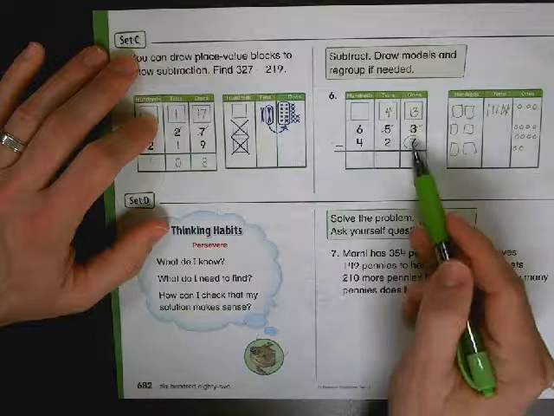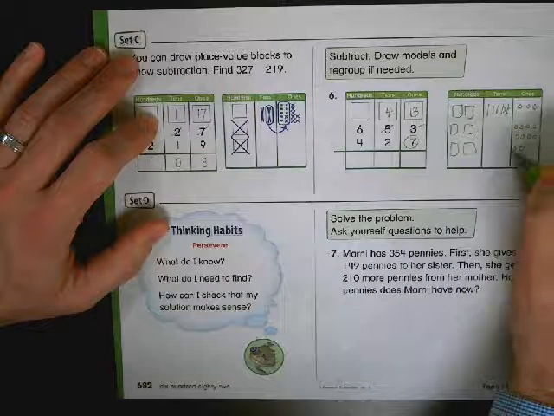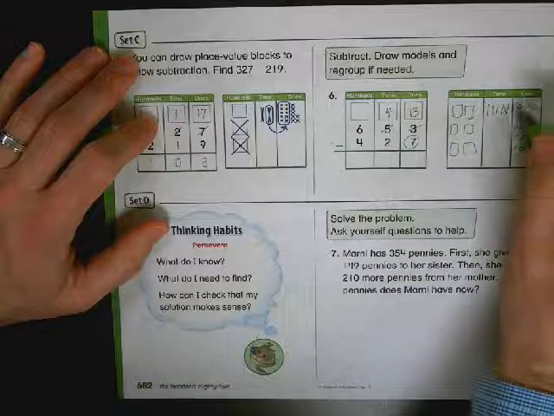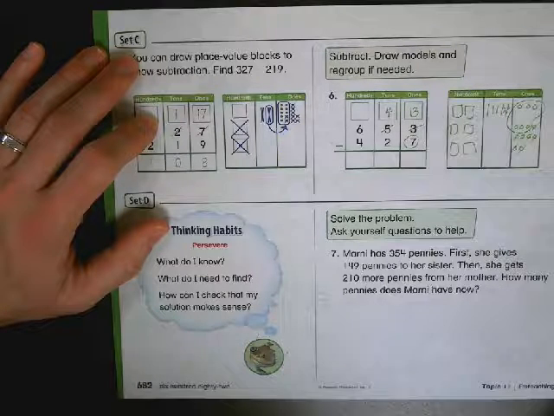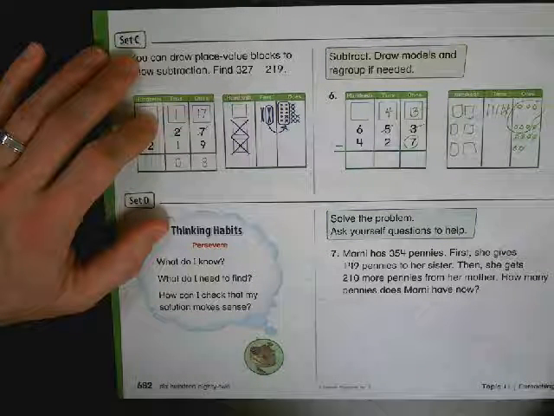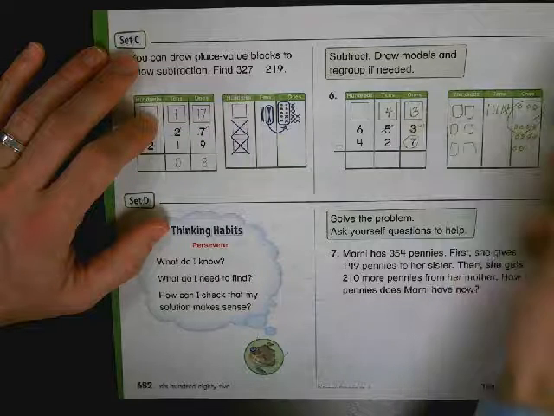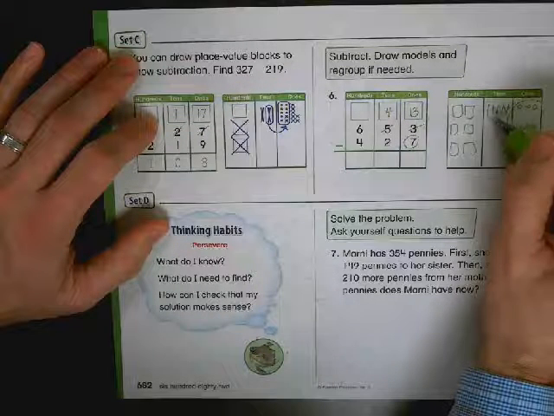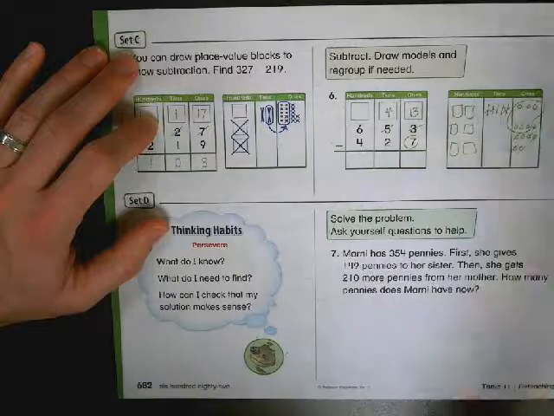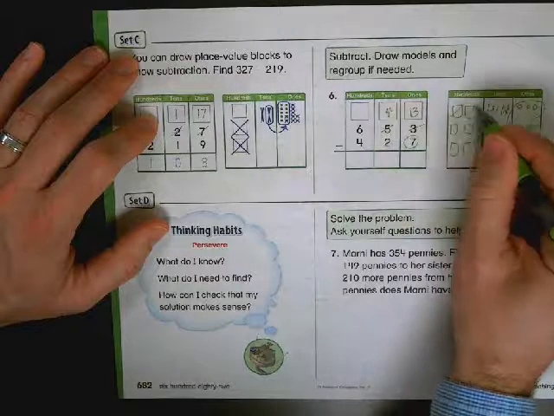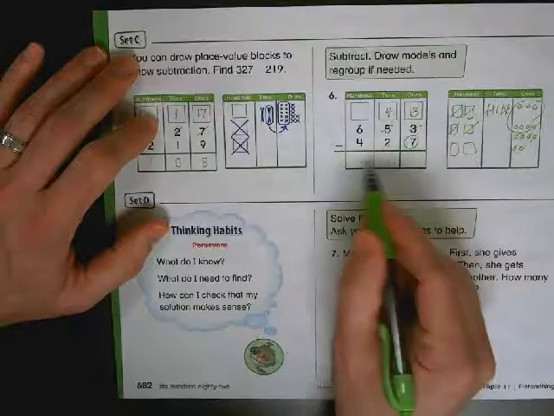So I have 13 ones, and I take away 7. 1, 2, 3, 4, 5, 6, 7. Figure out how many you have left. Four tens minus 2 tens. I have 1, 2, 3, 4 left, and I crossed out 2 of them. How many are left? Last but not least, I have 6, and I crossed out 1, 2, 3, 4. How many do I have left? Write your numbers in here.